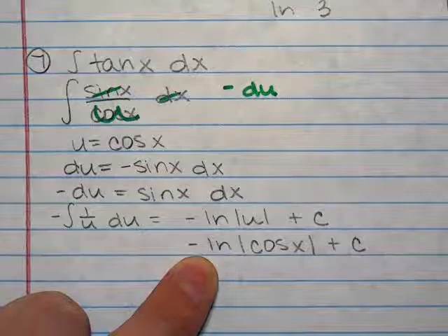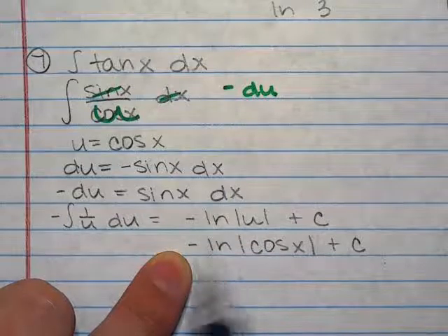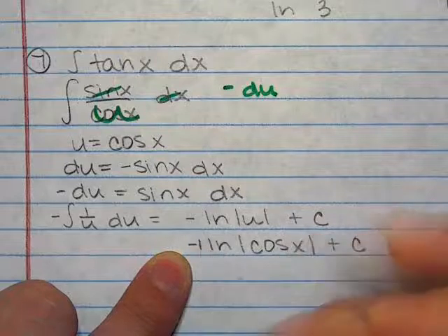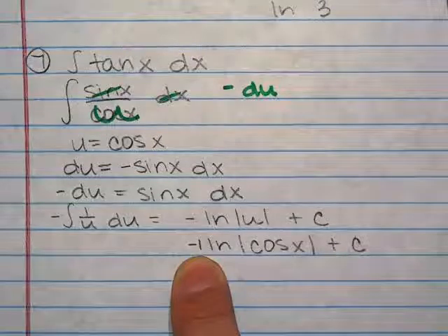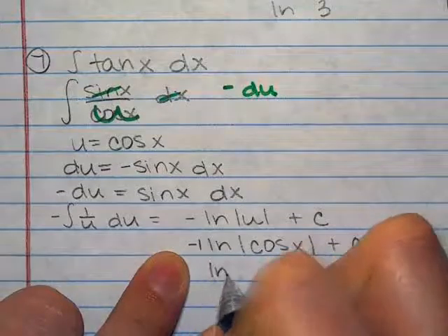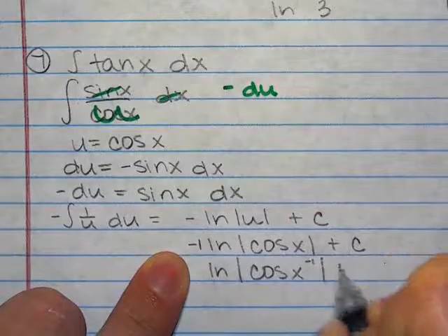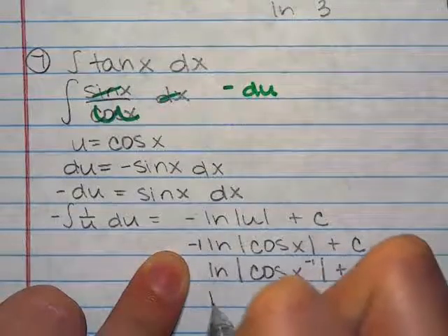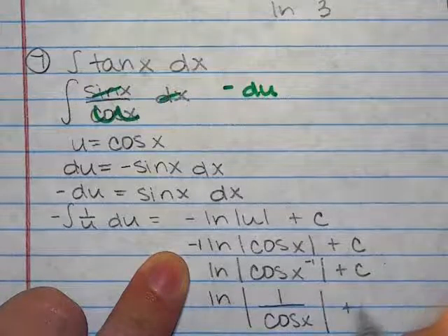So when there's a negative in the front, what number is the coefficient if it's just a negative? It's a negative 1. And with properties of logs, what does a number in the front mean? It's an exponent. Okay, so this is ln of cos x to the negative 1 power, right? And that's 1 over cos. And 1 over cos is secant, there we go.